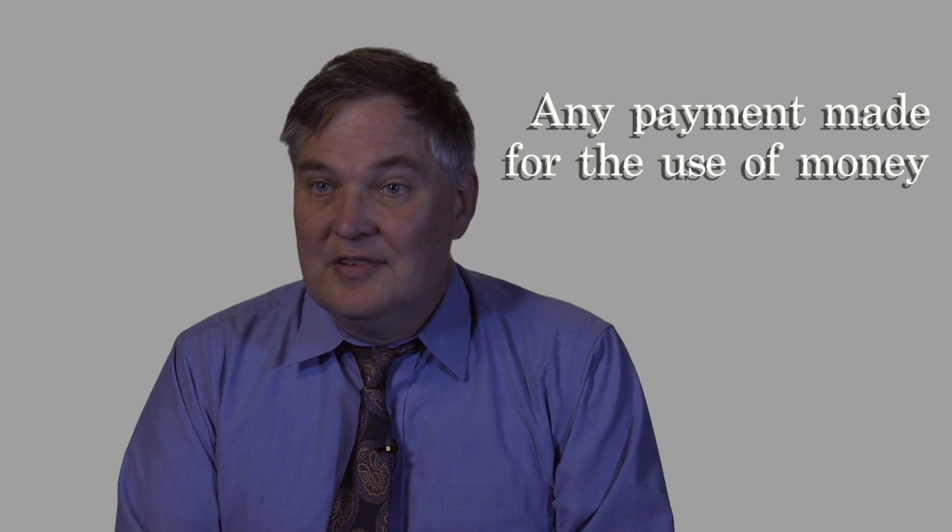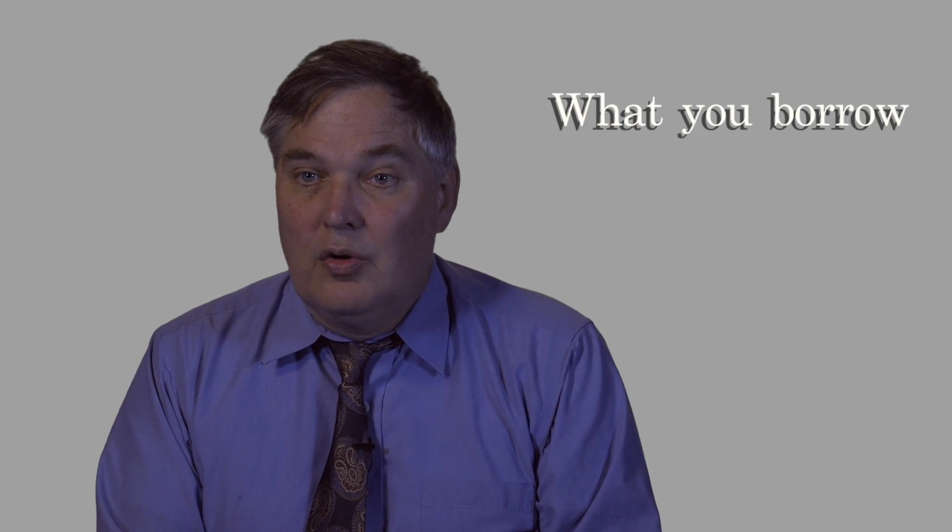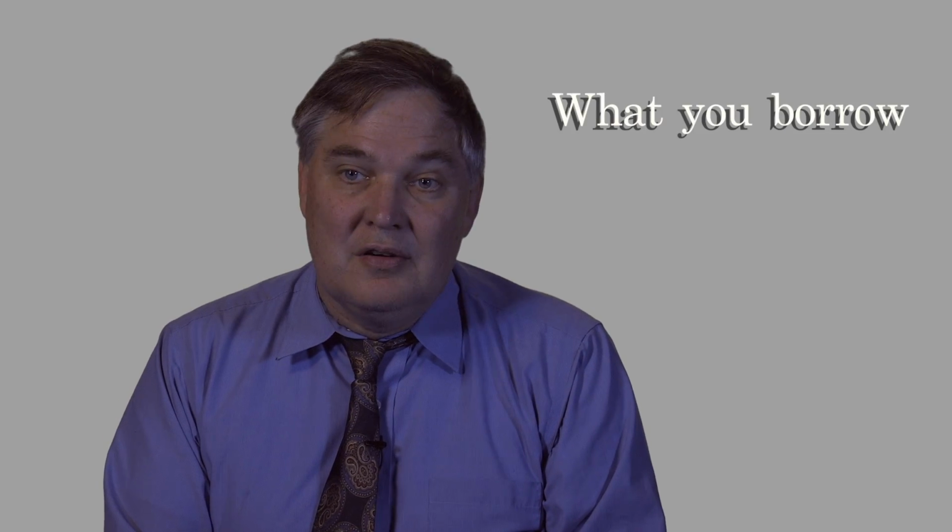Interest is just any payment made for the use of money. So if I borrow money from a bank, the money that I have to pay in order to borrow that money is called interest. You get charged a percentage of what you borrow, or a percentage of what you loan.